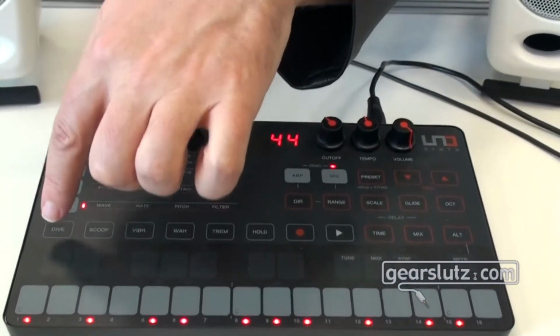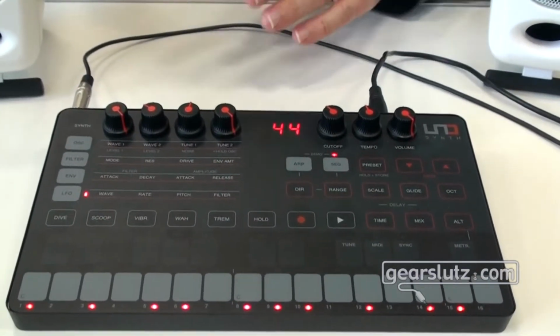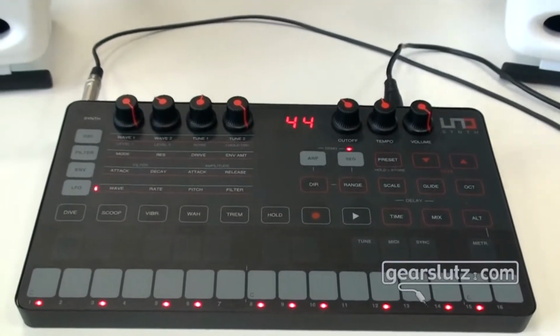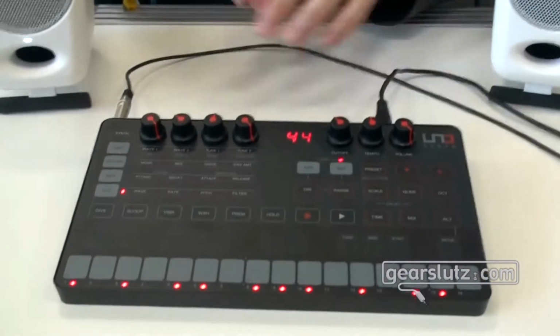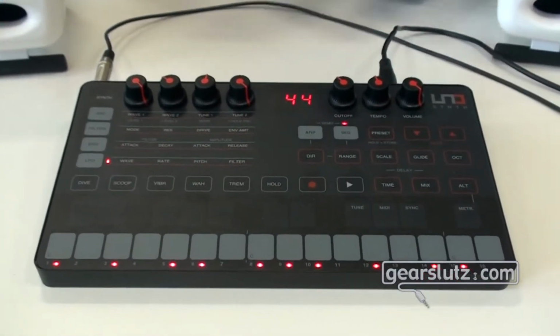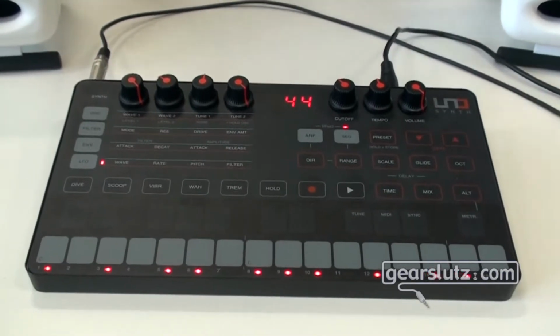There's also 2 pitch articulations, dive and scoop. Dive takes the pitch and dives down to the note. Scoop starts below and scoops up to the note. So again, these are real-time pitch articulations to let you easily play like you're a synth pro with years of experience using the pitch and mod wheels and all that stuff.